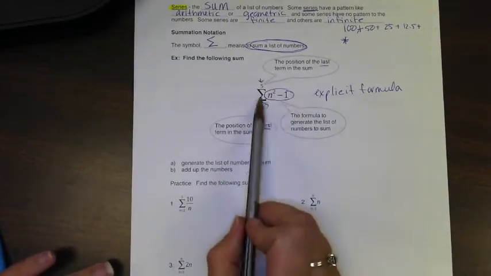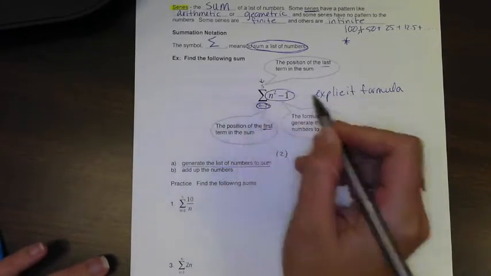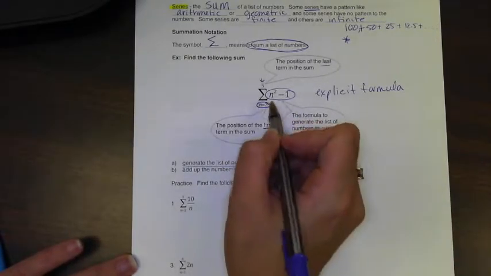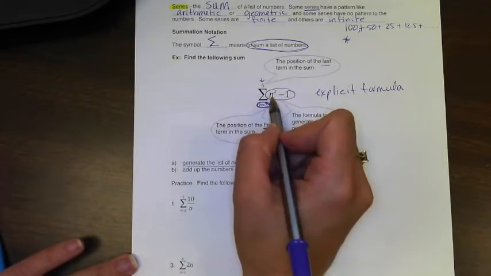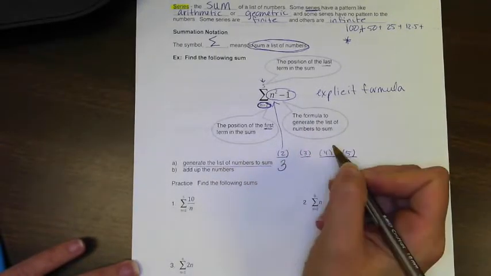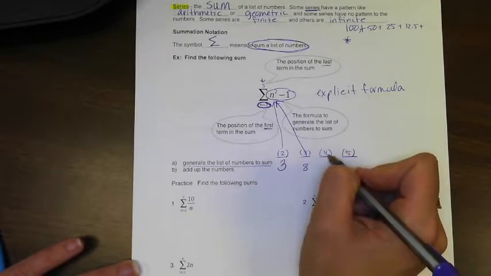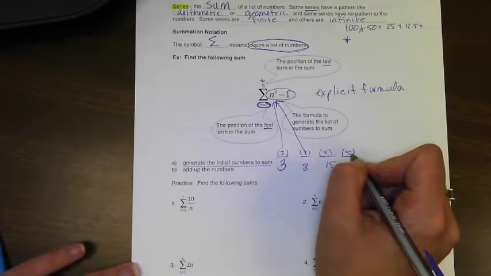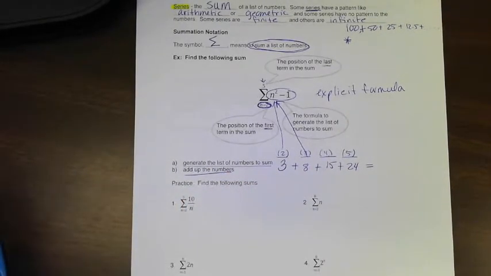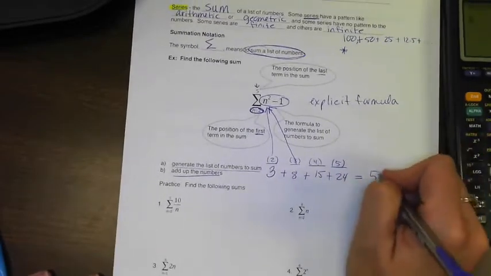So the way you would find this sum is first generate the list of numbers. We're going to start with the second term because that's what it says here, and then the third, and then the fourth, and the fifth, and we're going to stop. And these are position numbers, okay? We're going to start when n is 2 and stop when n is 5. So when n is 2, we plug 2 in. The term would be 2 squared minus 1. That's 4 minus 1, which is 3. And when n is 3, 3 squared minus 1, 9 minus 1 is 8. And when n is 4, 16 minus 1 is 15, and when n is 5, 25 minus 1 is 24. And the sigma means you add those up. So the last thing you do is add those numbers, and I'll go to my calculator and get 3 plus 8 plus 15 plus 24, and the answer to this problem is 50.